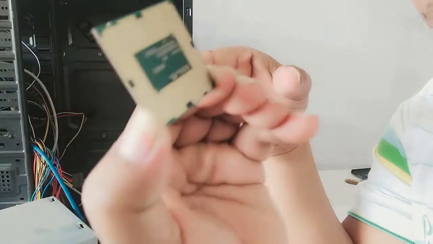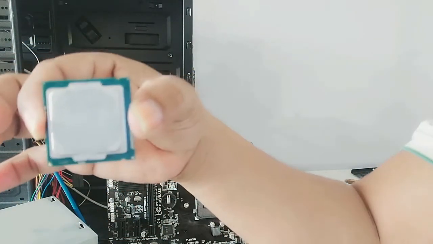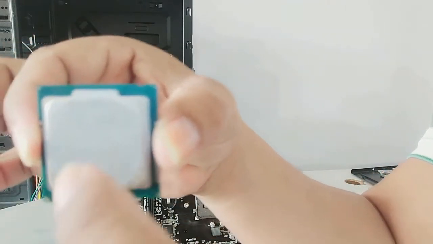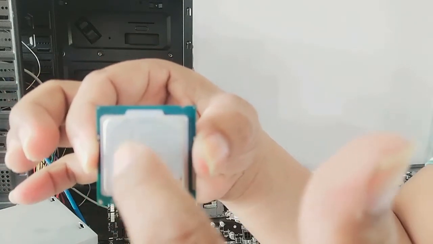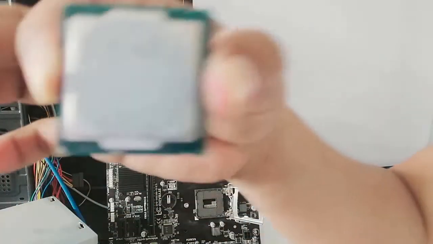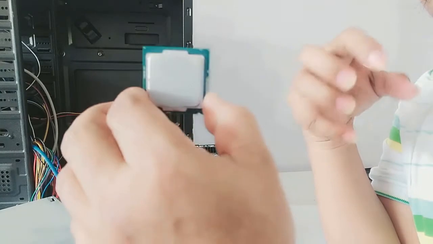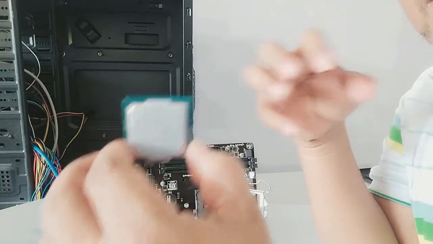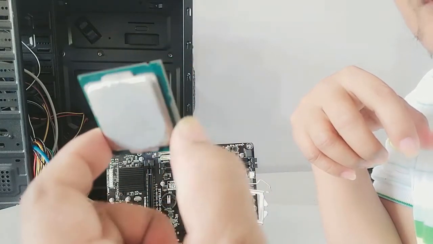Remember, you're not going to touch the pins inside, so you have to hold the processor at its edge. There is thermal paste placed in this area to help maintain the temperature of the processor. So we're going to return the processor. We are now done with the disassembling. This time we're going to assemble our computer system. First thing first, we have to install back the processor.